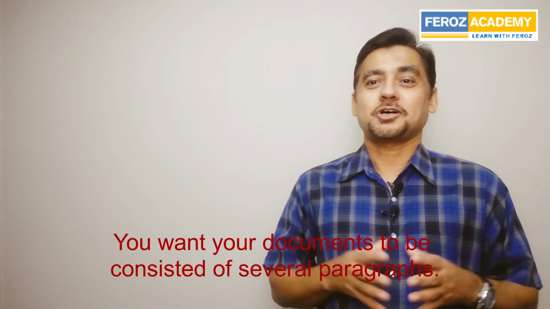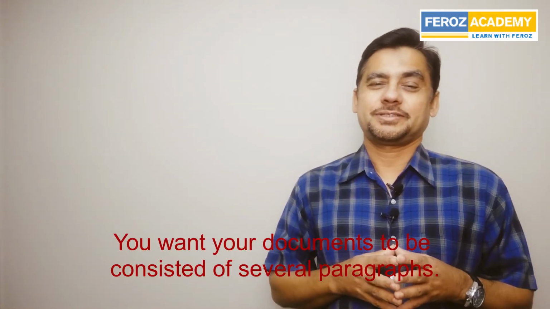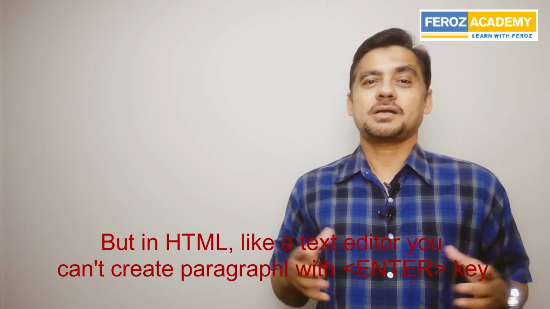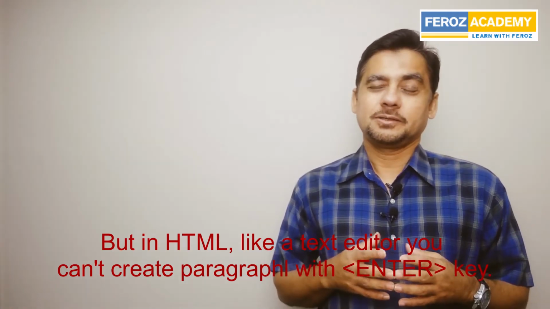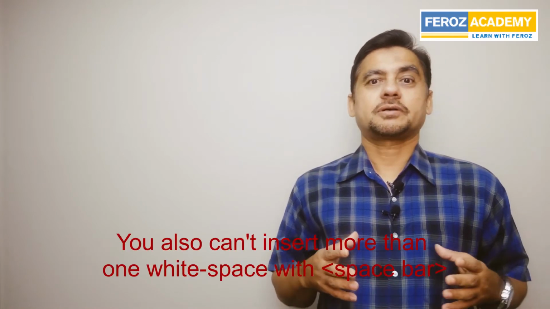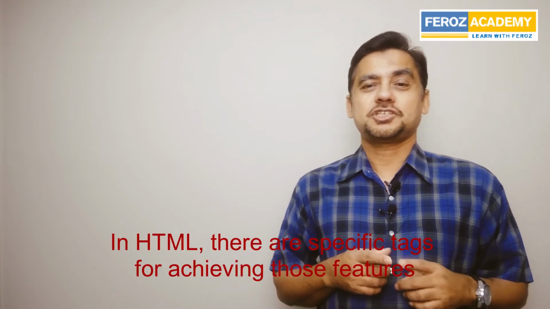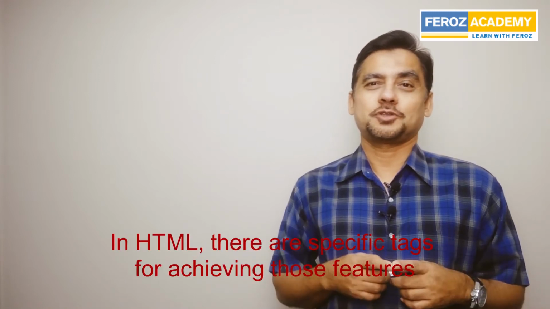You want your HTML document to consist of several paragraphs. But in HTML, unlike a text editor, you can't create a paragraph with the Enter key on your keyboard. You also can't insert more than one blank space with the spacebar. In HTML, there are specific tags for achieving those features.